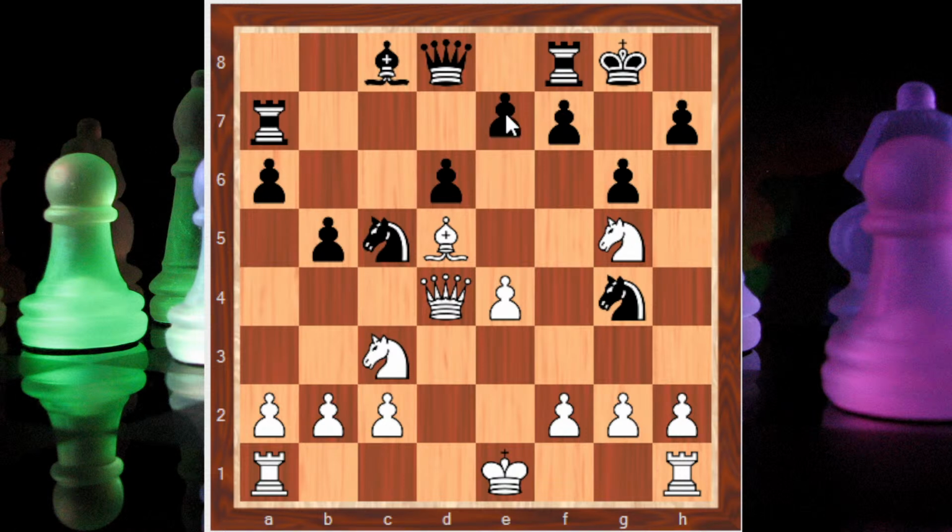Pawn to e5. Then we can get the knight. The knight is supported by the queen. Now attack the bishop, sorry. Pawn to e6, attack the bishop, not the queen. Attack the bishop. The knight will move, and we can get the bishop.